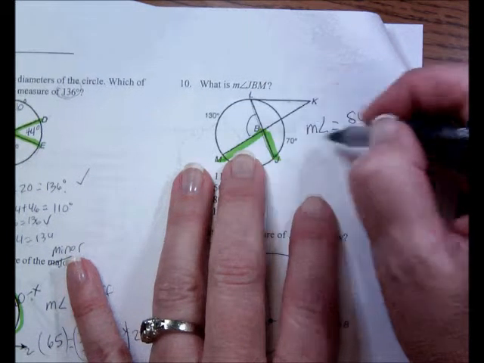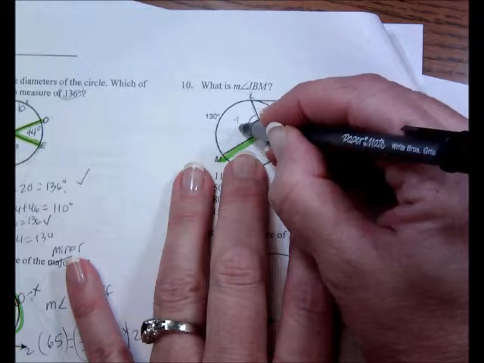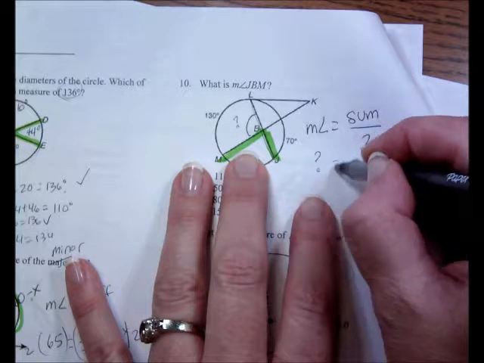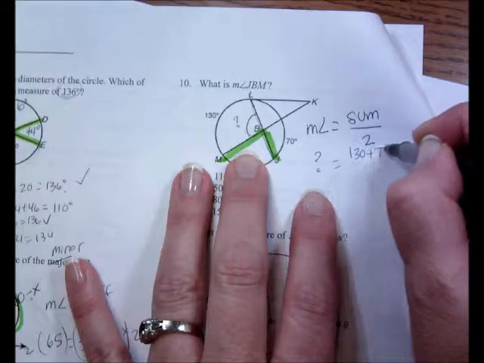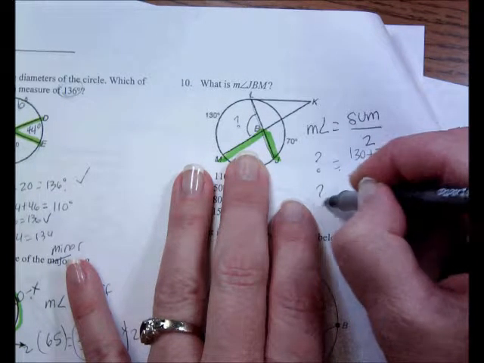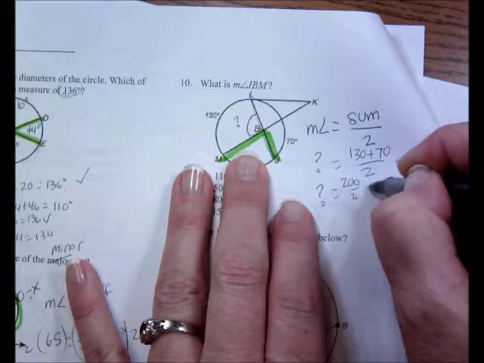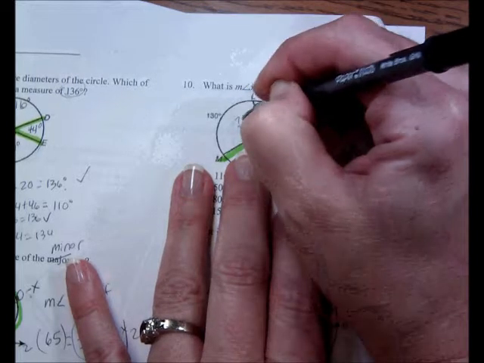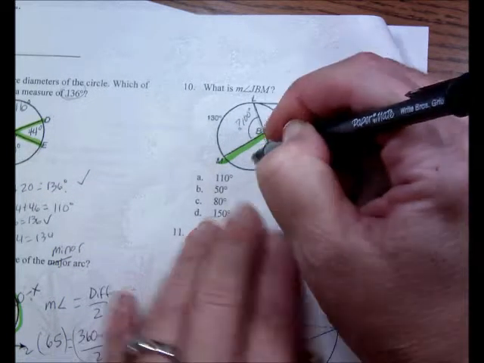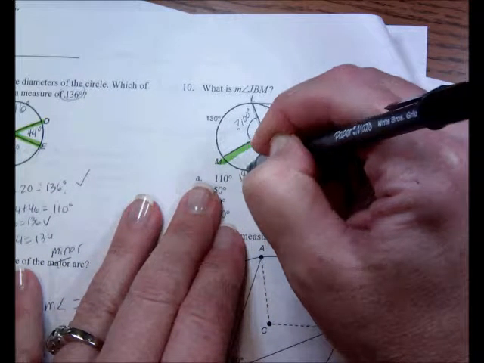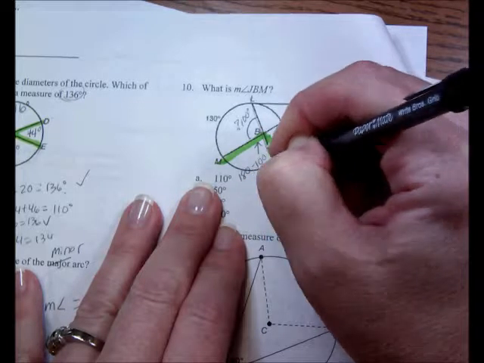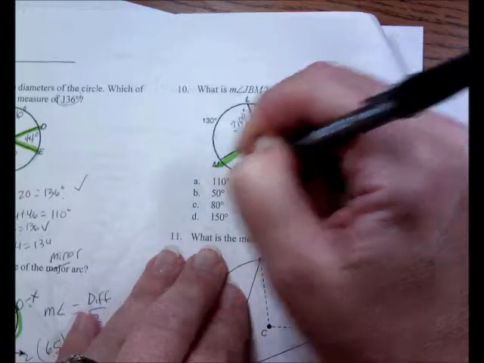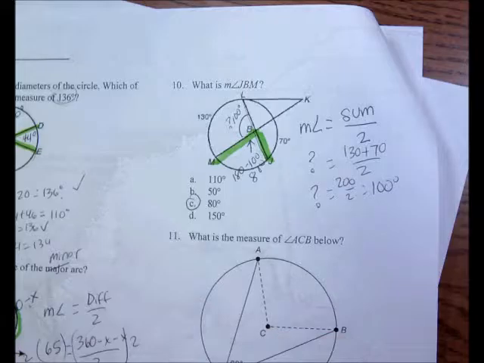So I can use this formula to find this angle. The measure of the angle is equal to 130 plus 70 divided by 2, which is 200 divided by 2, so that angle is 100 degrees. Then to find this one, I take 180 minus 100 degrees, and that's equal to 80 degrees.